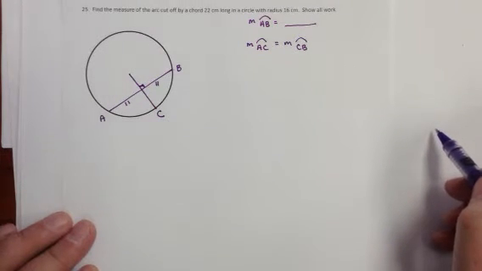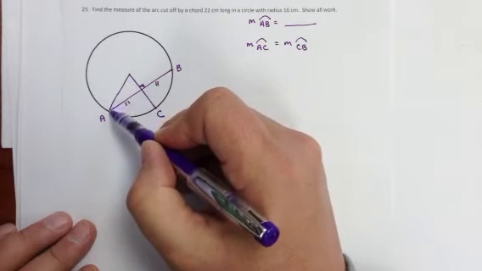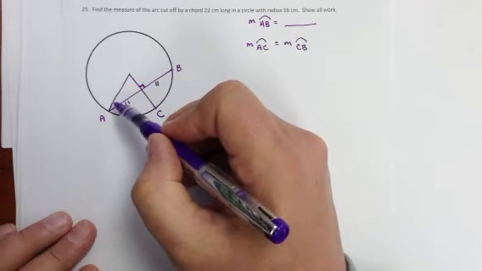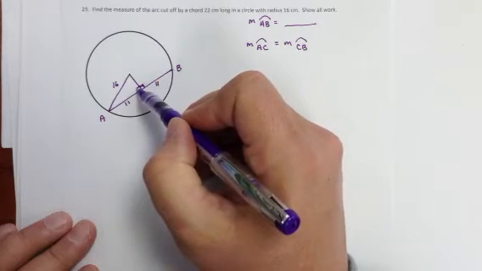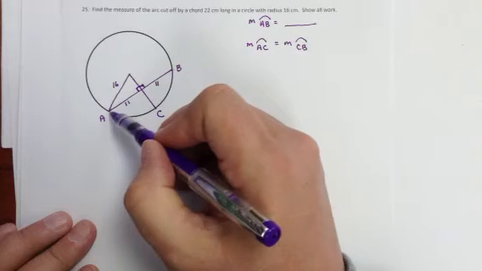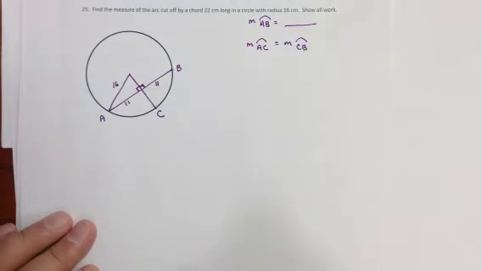The key in finding the measure of arc AB would be to draw a radius to one of the endpoints of the chord. So the radius is 16. I have a right triangle with one leg of 11 and a hypotenuse of 16.